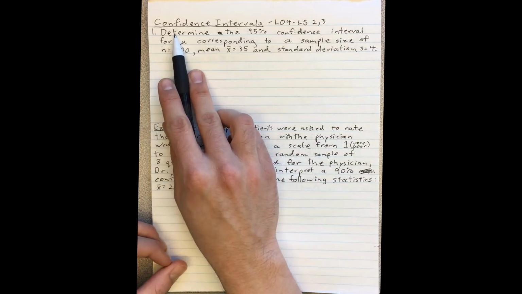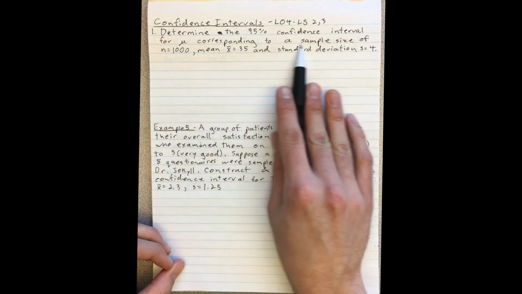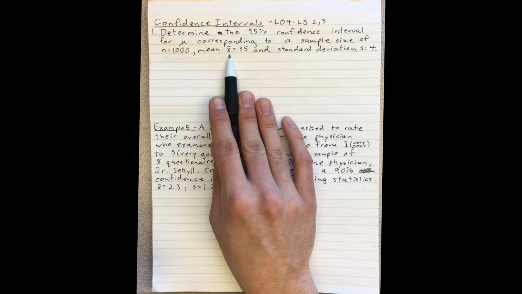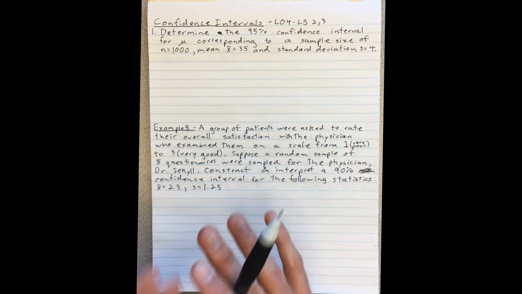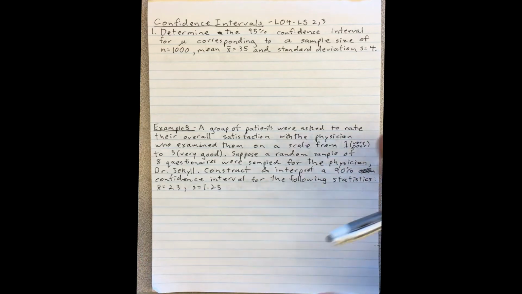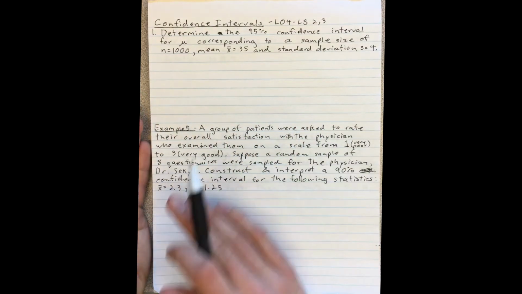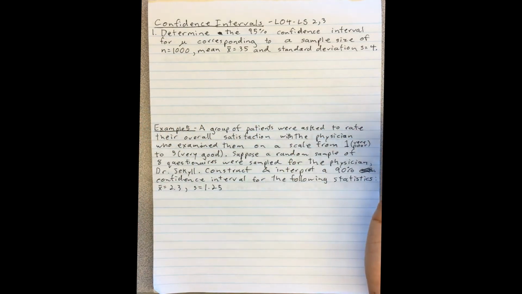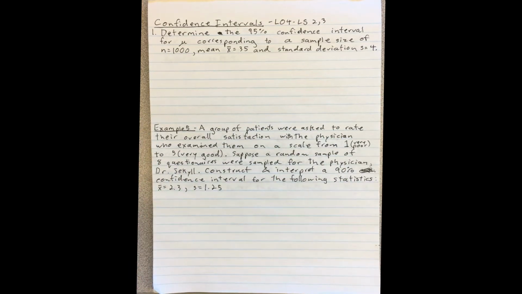So the first one here, we're being asked to determine a 95% confidence interval for mu corresponding to a sample size of n equals 1000 with a sample mean of 35 and a standard deviation of s equals 4. So this is not a real world problem, but it'll help you set up a problem like the question I have from example 5 in the textbook below. That is a good example of a real world problem that might be faced with constructing a confidence interval, and number 1 shows you the template for doing that.